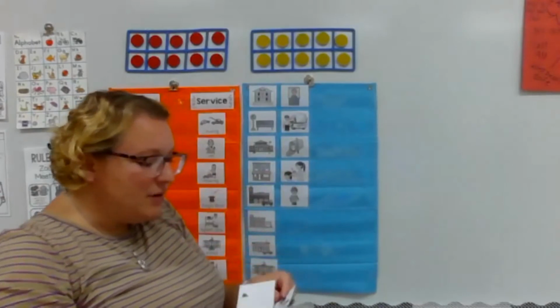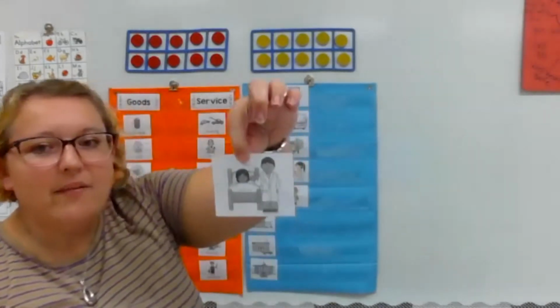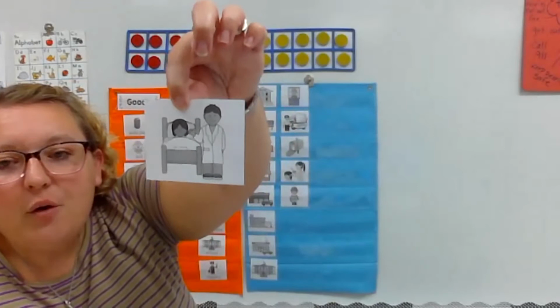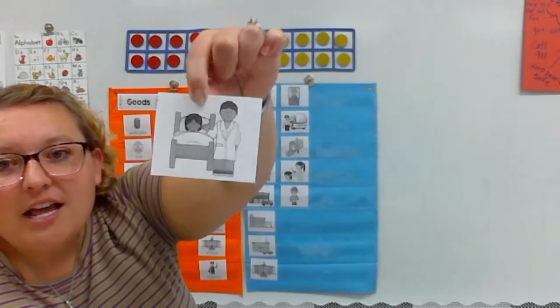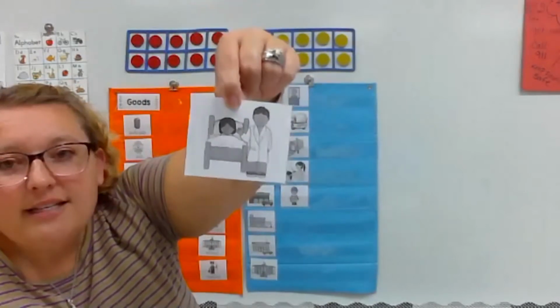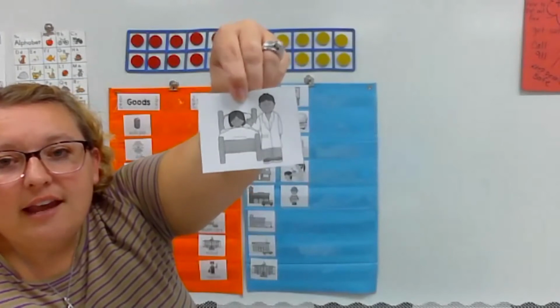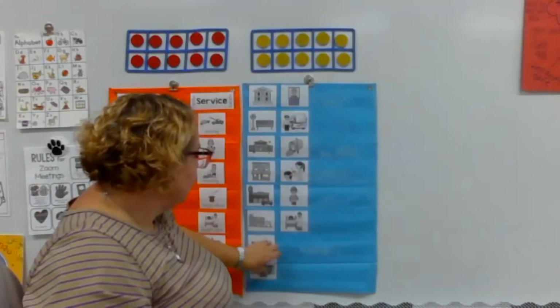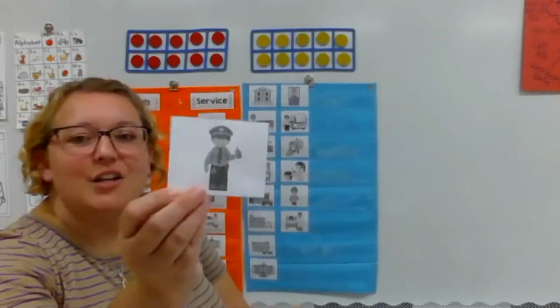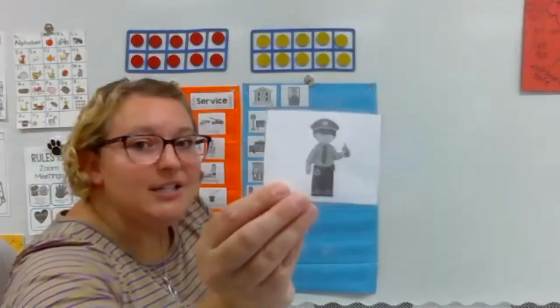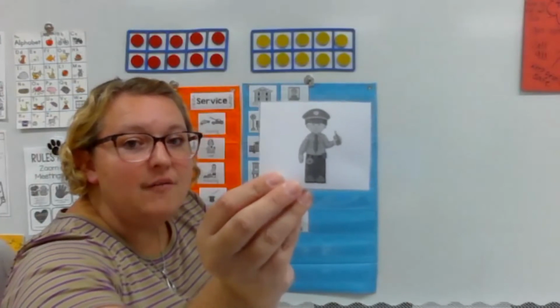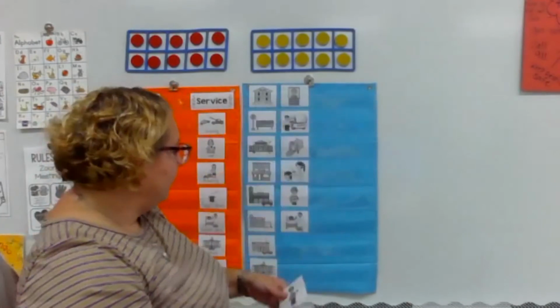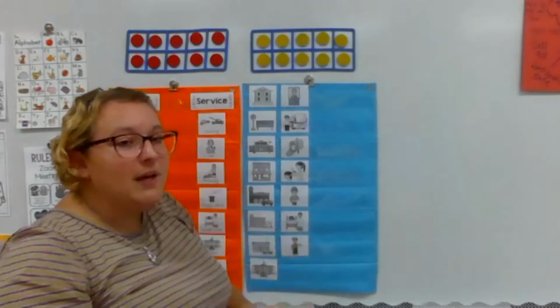And at the hospital, we talked a little bit about that already. You have healthcare workers, nurses and doctors that help to keep you healthy, safe, and if you're sick, they help you to start feeling better. And at the police station, we have a police officer, and a police officer helps to keep us safe and make sure that people are following laws.